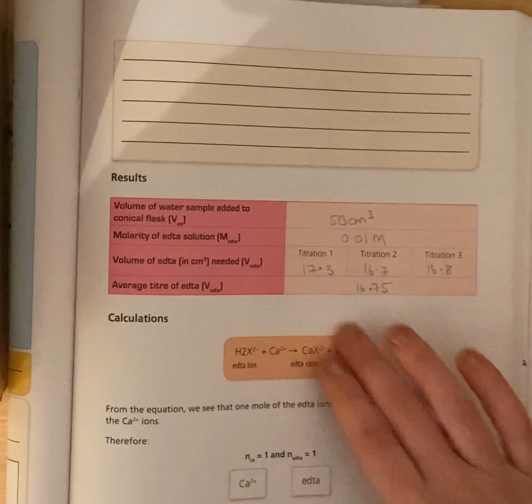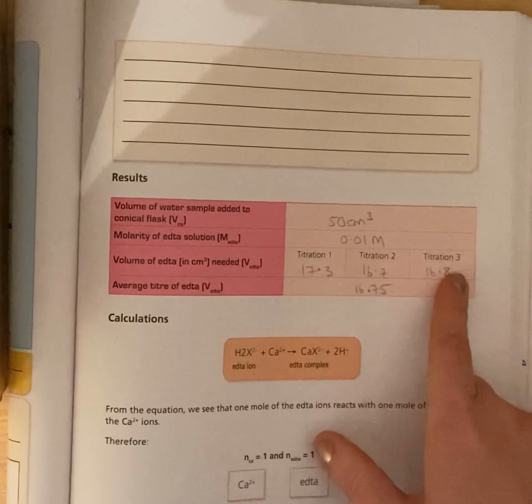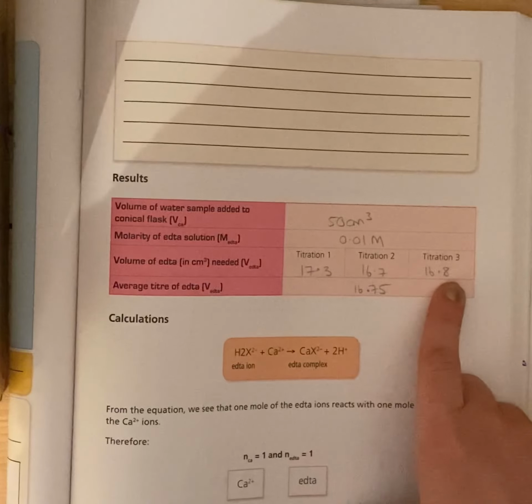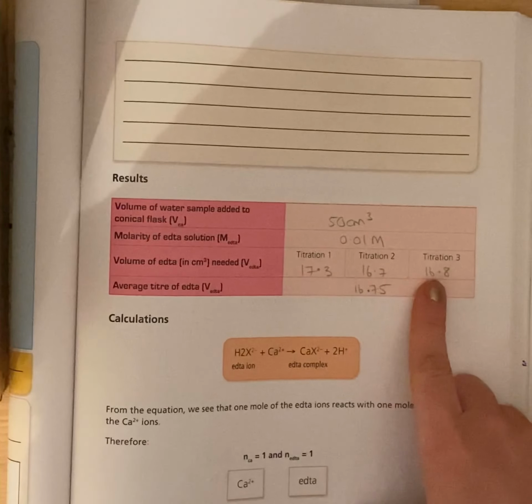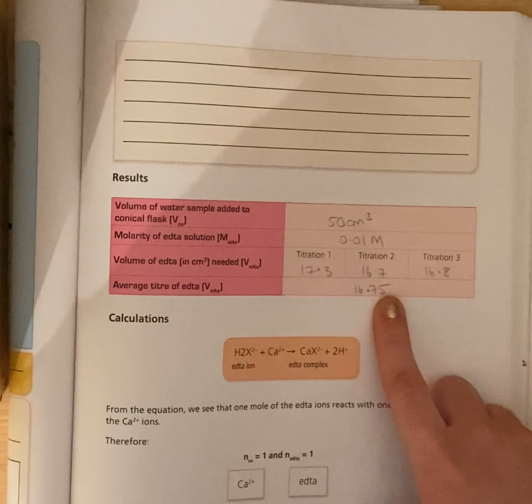You'll do your titration and you'll get roundabout figures like this. So hopefully one rough, two are more accurate and closer together by a difference of 0.1 centimeters cubed. Whichever your two titrations are closest, take them, add them, divide by 2, and you'll get your average titer that we're going to use for our calculations.